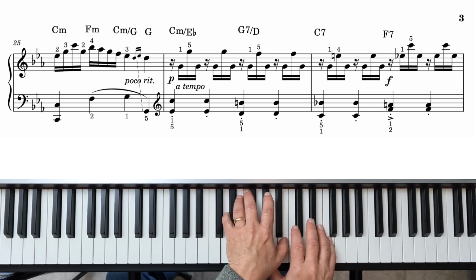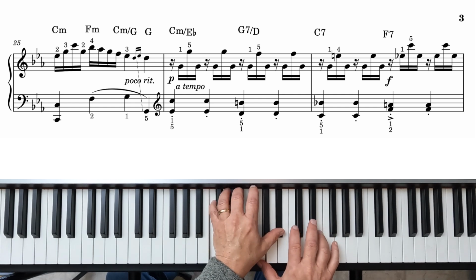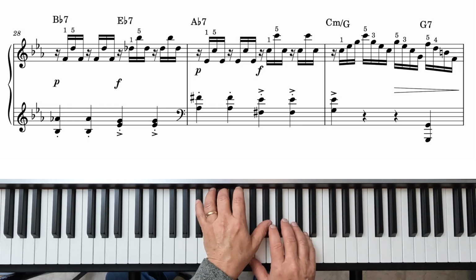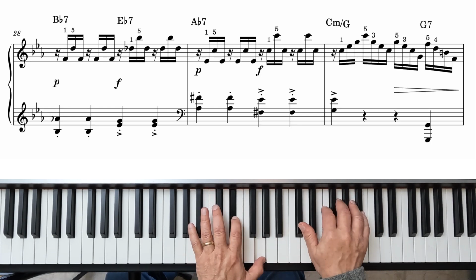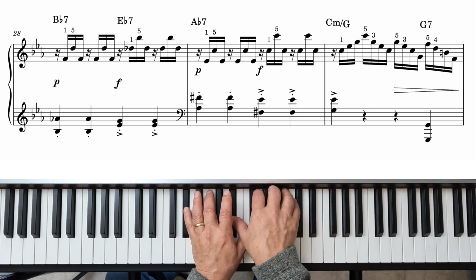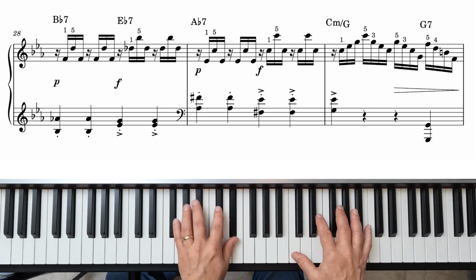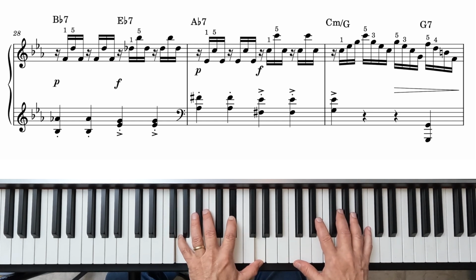But now look what happens. We go to this C7, F7, B flat 7, E flat 7. We're going around the circle of fifths. A flat 7, which leads us dramatically back to C minor.